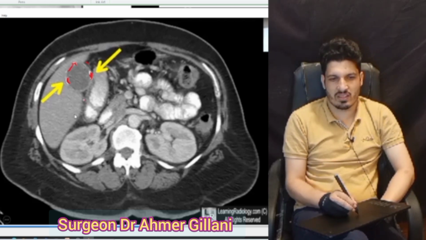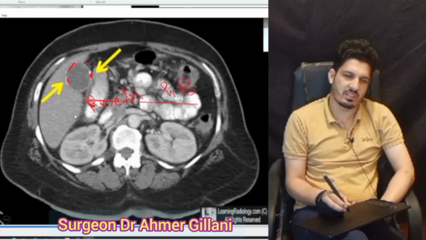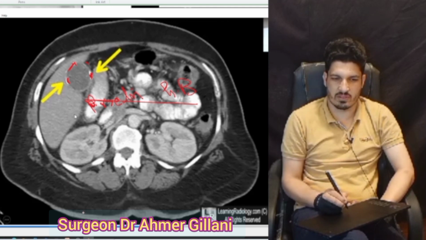This is the CT scan showing the calcification of the gallbladder. What do you call calcified gallbladder? Porcelain gallbladder. Okay, so this is a CT scan showing the porcelain gallbladder.